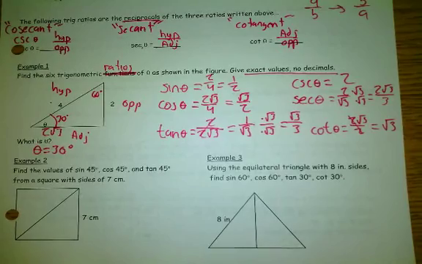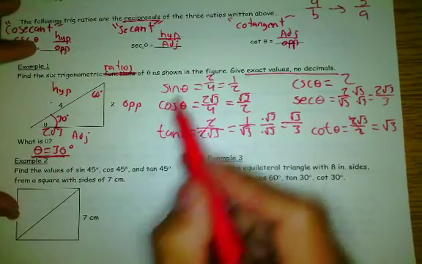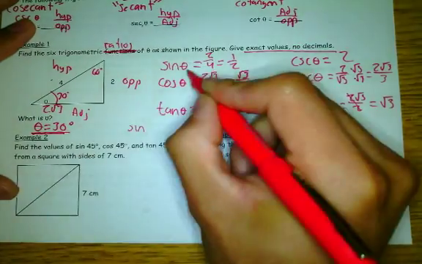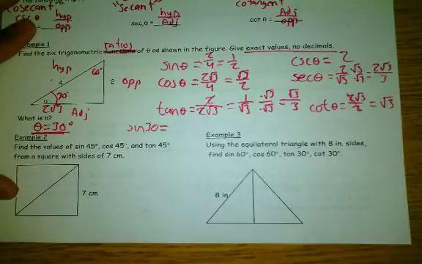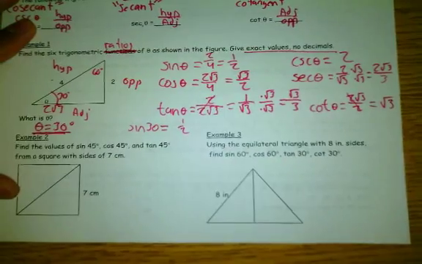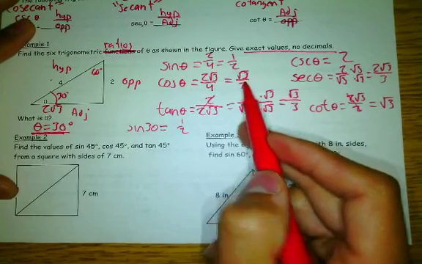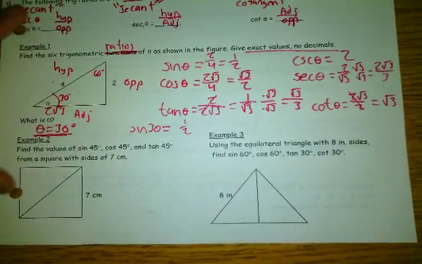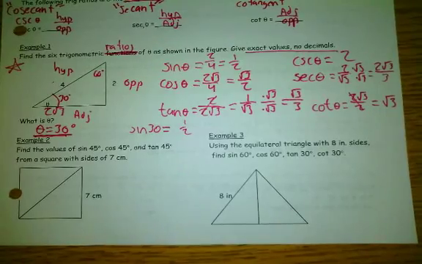If you know that theta is 30, you don't have to write this, but couldn't I say sine of 30 equals 1/2. Cosine of 30 equals square root of 3 over 2. And so on. Do you guys see what I'm saying? Okay? Good. I need you to put a star by that problem. You're going to need that for your homework. So keep that in mind.